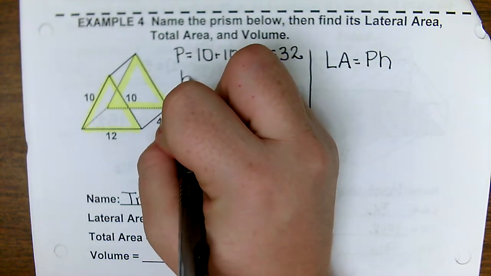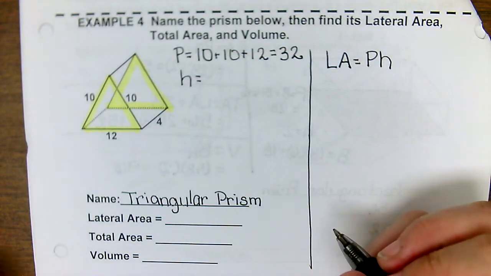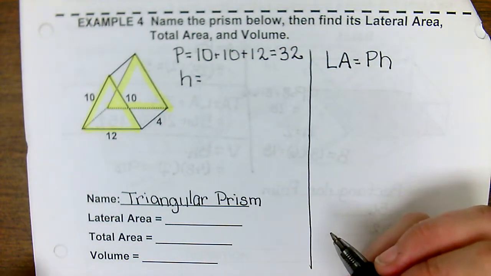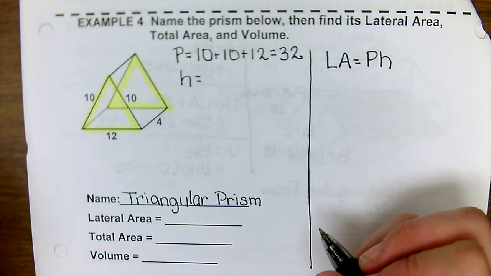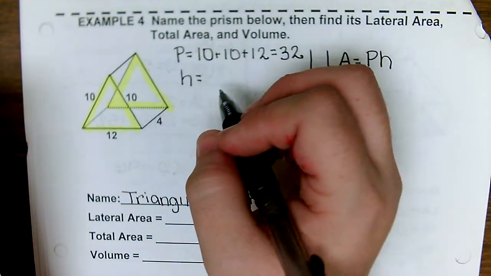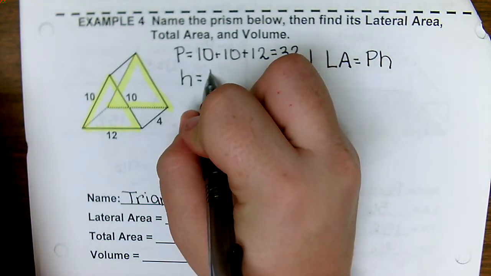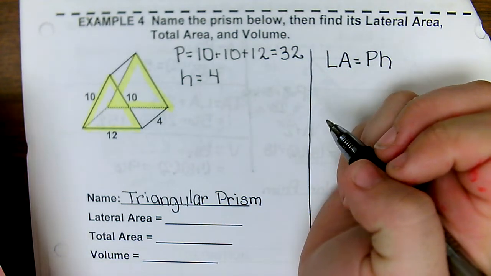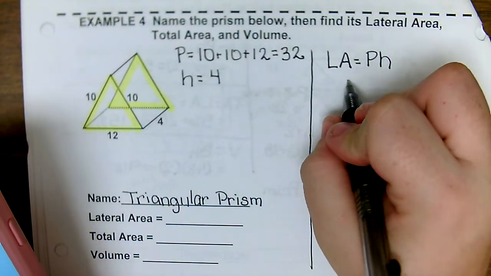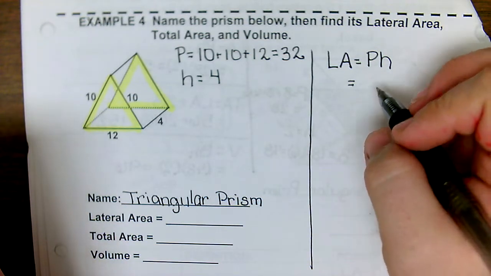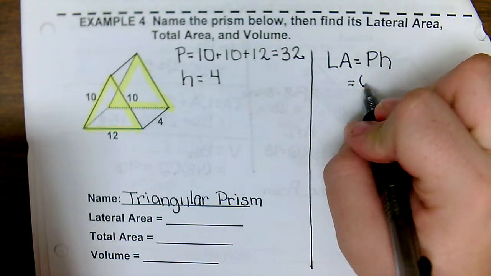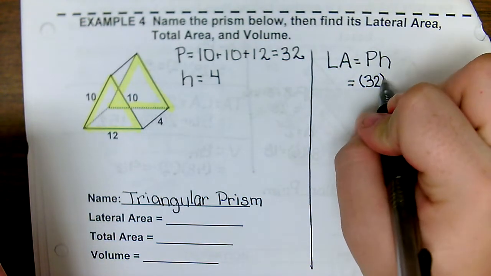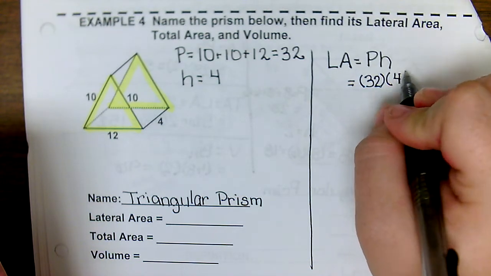To find our height, we're going to pretend and stand our pyramid up, so it is sitting on the base. And if we do that, it is now at a 4. Our height is 4. So we're going to go over here and plug it in. Instead of P, put a 32.